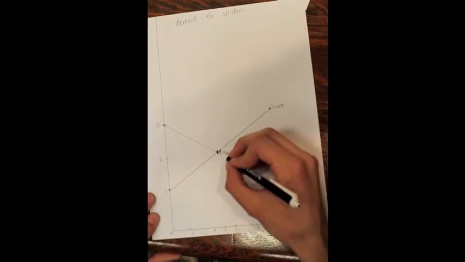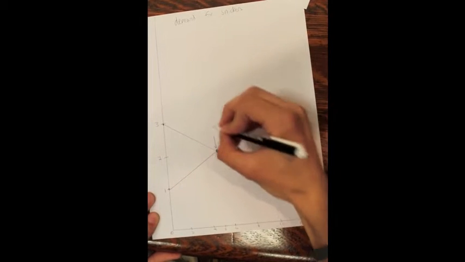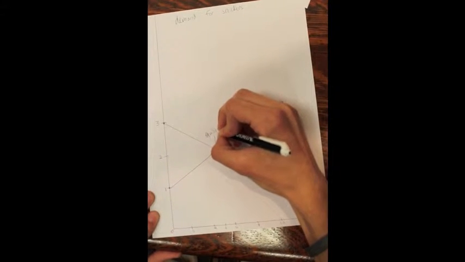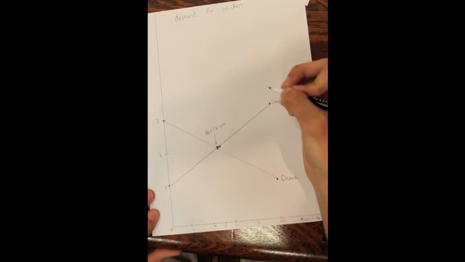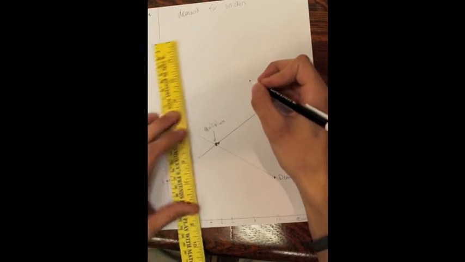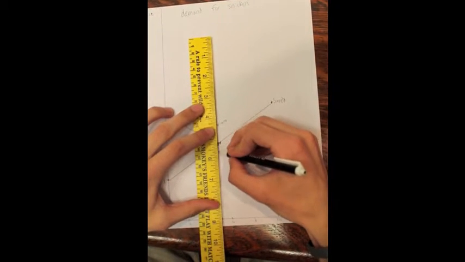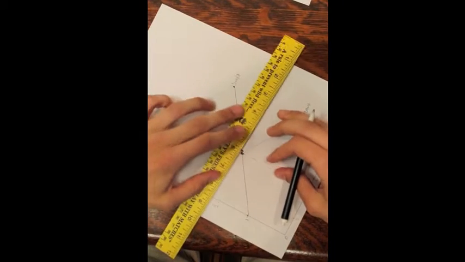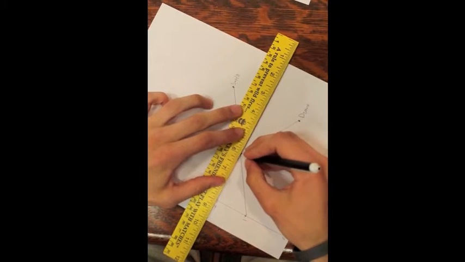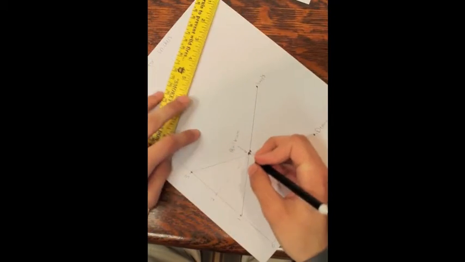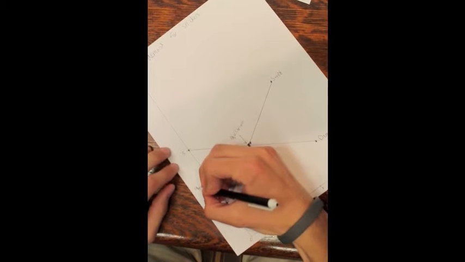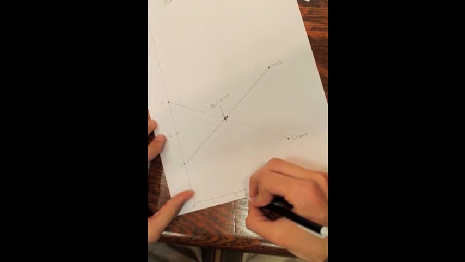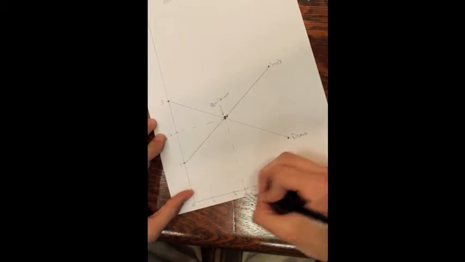The point where supply and demand intersect is called equilibrium. So, be sure to label that point equilibrium. Equilibrium. And then draw lines down to each axis. Equilibrium price. Exactly. And equilibrium quantity.